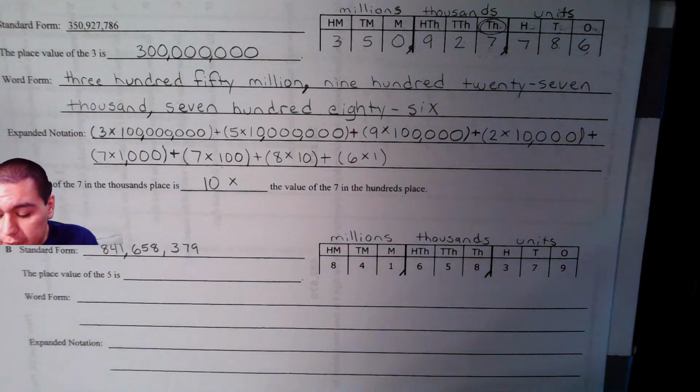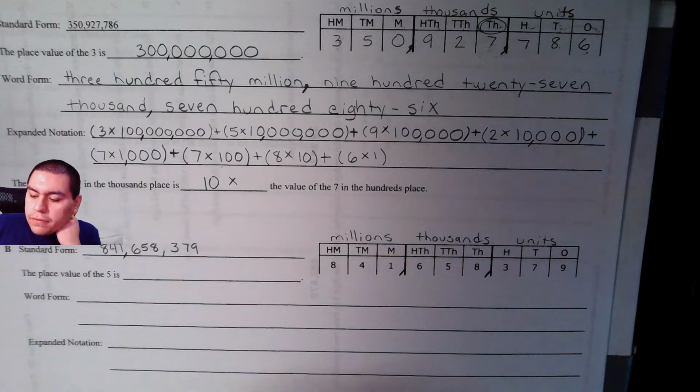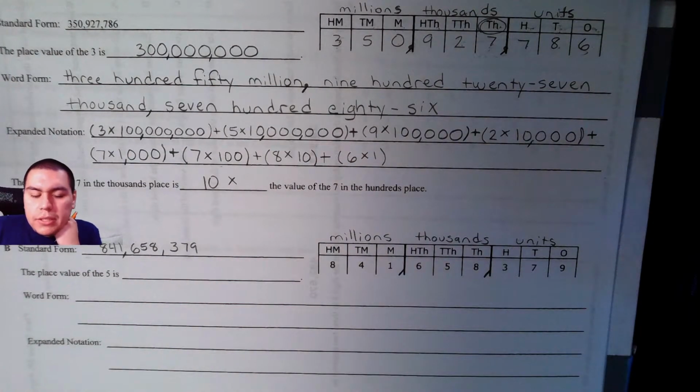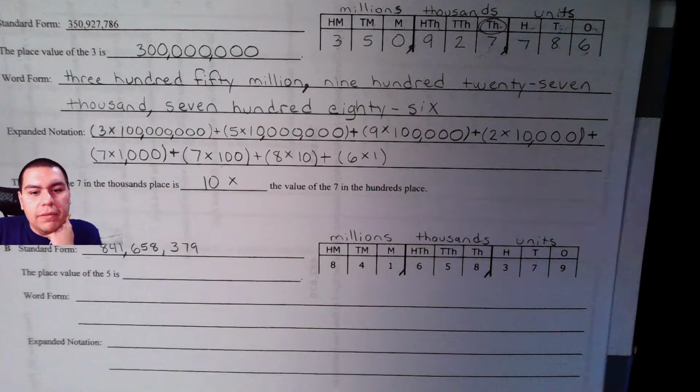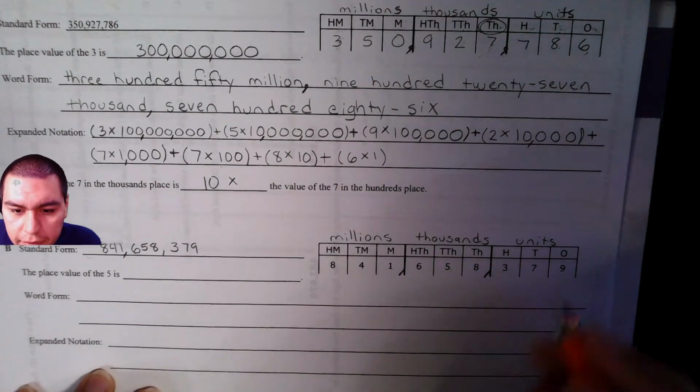Then they ask me about one of my digits, place value of the 5. If I look at the 5, who can tell me what place value is the 5 in? Kylie, what place value is the 5 in? Okay, 5 10,000s.